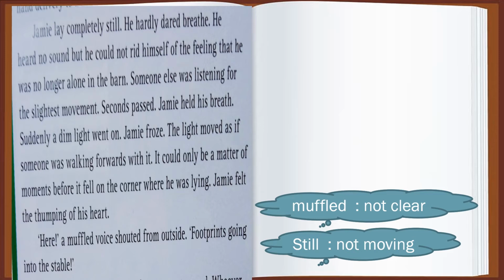Suddenly a dim light went on. إذا كلام جيمي أو تفكير جيمي طلع صح، إذا دخل حدا على المكان اللي كان فيه جيمي وحامل بإيده something like a torch يعني زي كأنه مصباح، فهو جيمي لقى إنه في ضوء دخل على المكان اللي هو كان فيه.